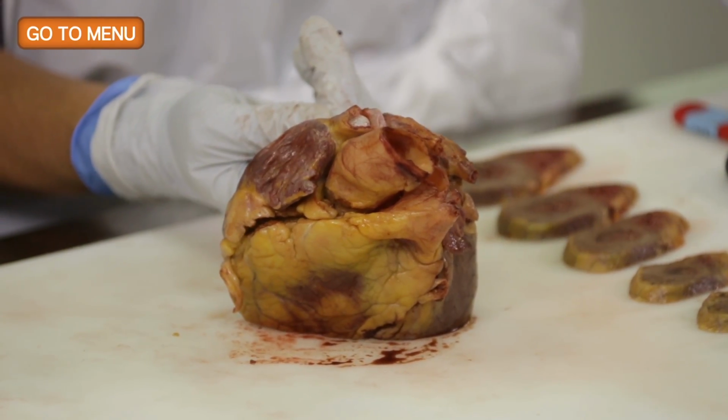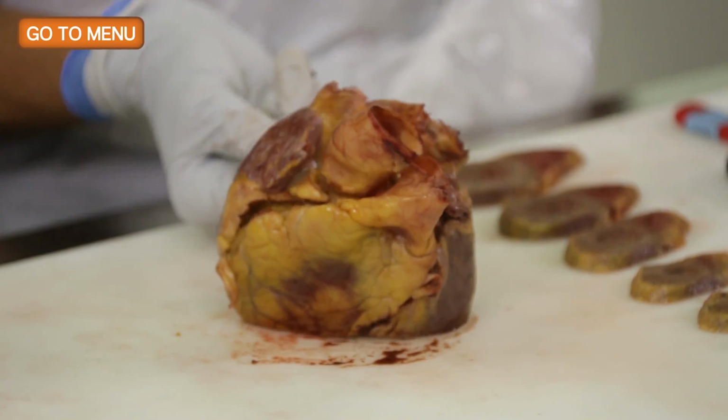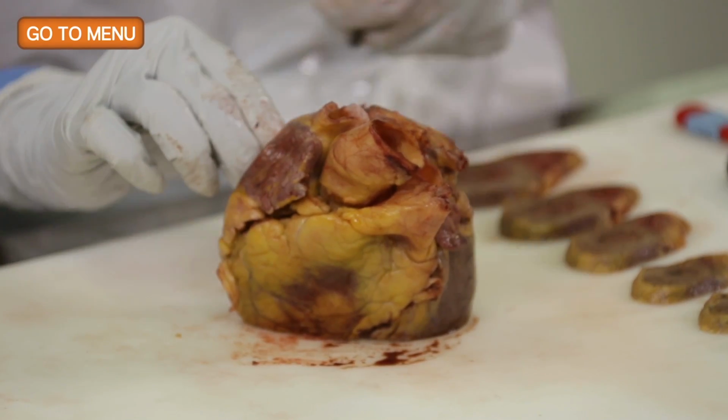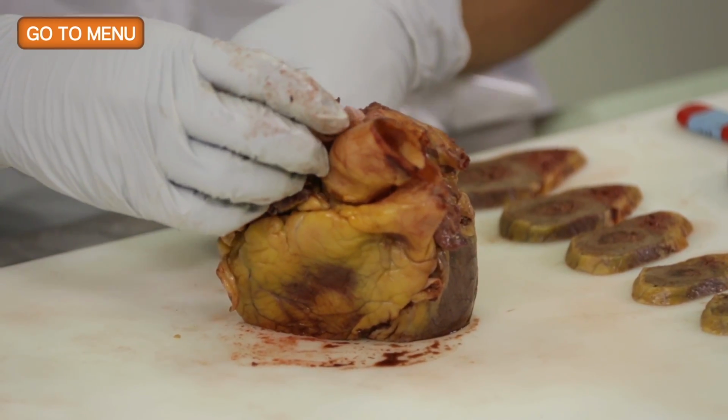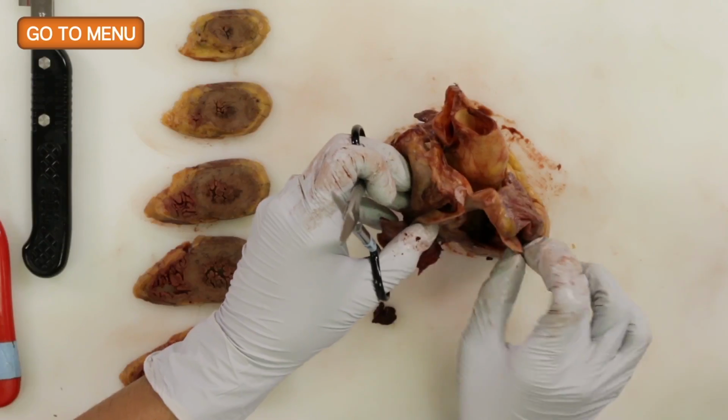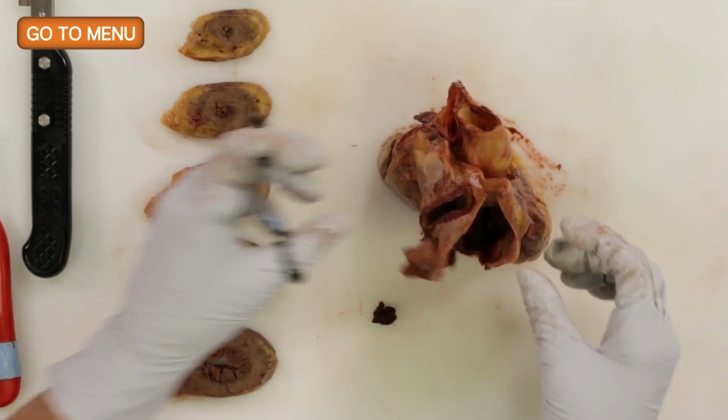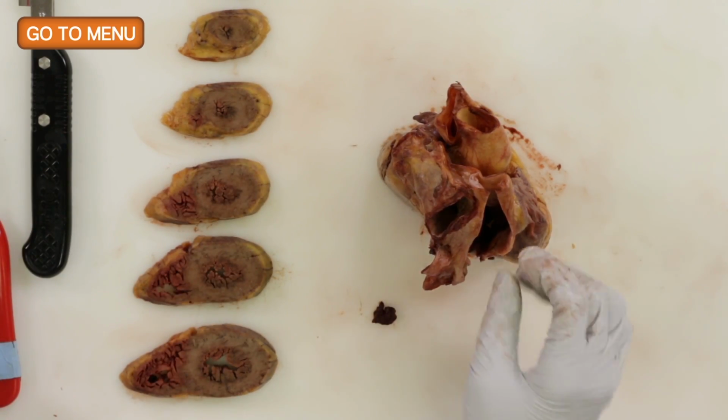And so these two structures are where the blood is returning to the heart from, in the case of the superior vena cava, the upper chest and arms, and inferior vena cava from the abdomen and lower part of the body. Okay.